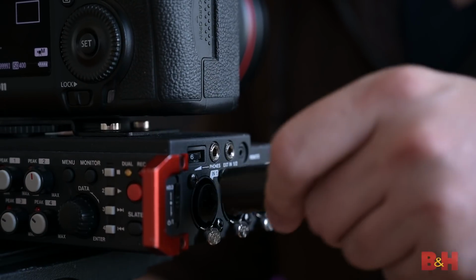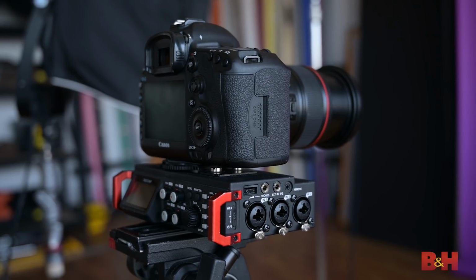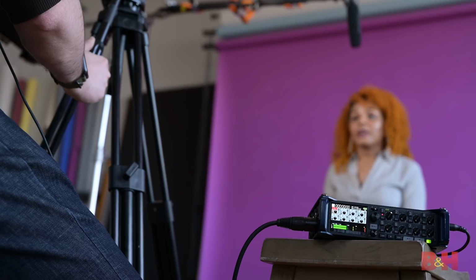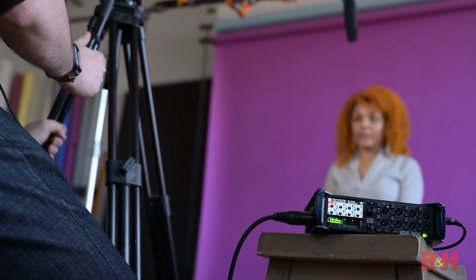It's important to note that the advantage to using an interface other than your camera is that most dedicated interfaces have preamps that are significantly better sounding than ones found in cameras. So for the best possible audio quality, an external interface and/or recorder is the preferred choice for recording audio for video. We'll get deeper into this topic in the fourth video, where we discuss external recorders versus in-camera recording.